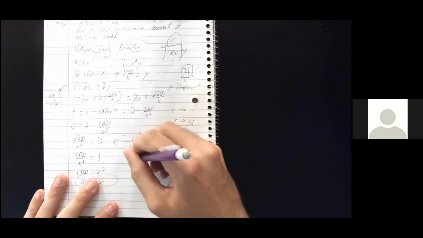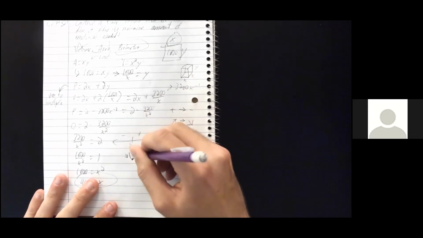And so that means that anything to the left of 40, plugging into the derivative, is going to be negative. If I plug in 3,200, I guess, which is on the right side, that would be 2 minus 1, and that's going to be positive. So that makes sense. We have decreasing into increasing.